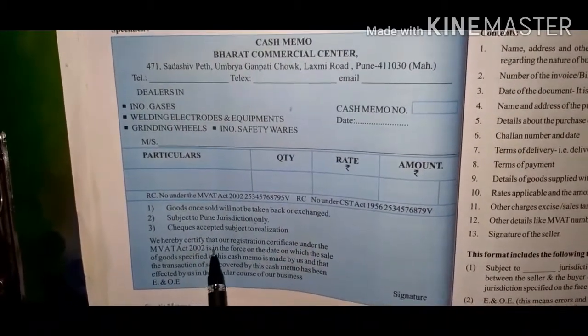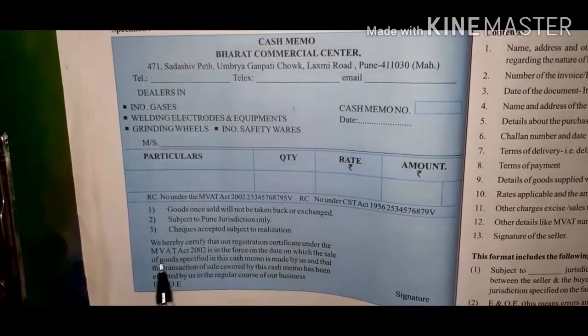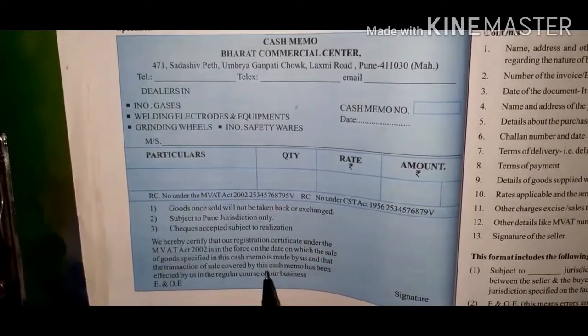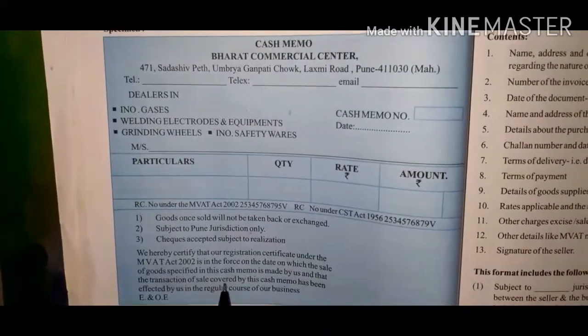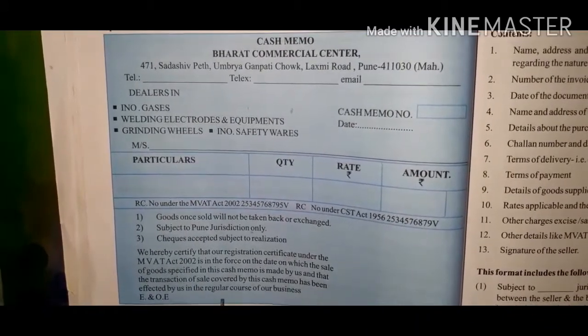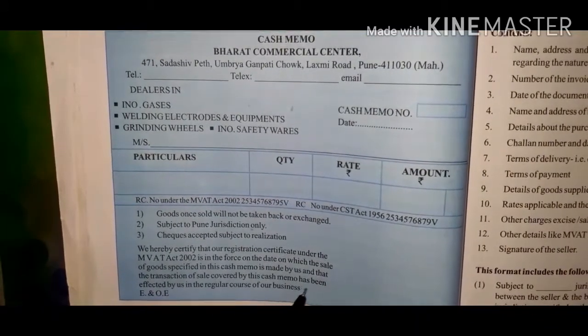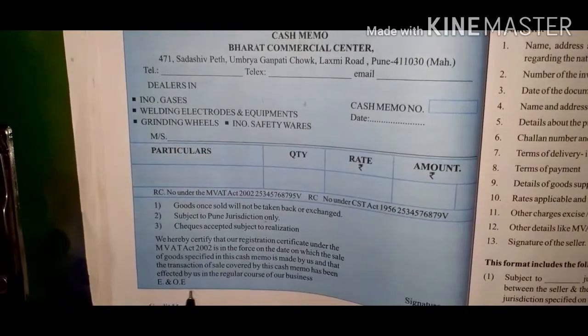We hereby certify that our registration certificate under the MVAT Act 2002 is in force on the date on which the sale of goods specified in this cash memo is made by us, and that the transaction of sale covered by this cash memo has been effected by us in the regular course of our business.